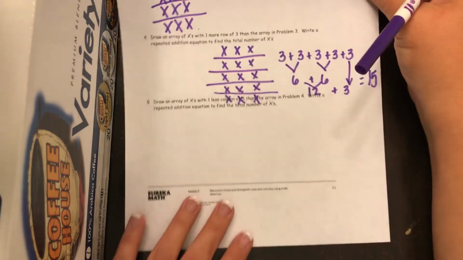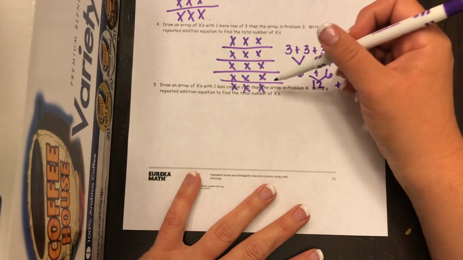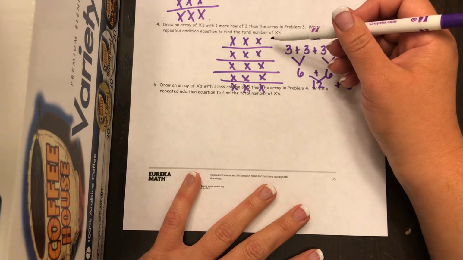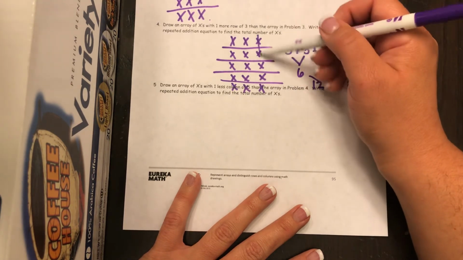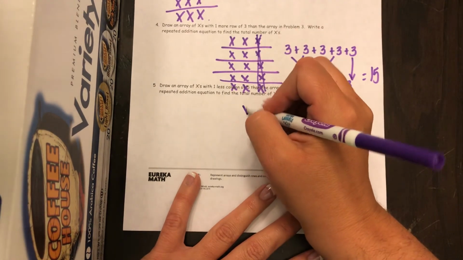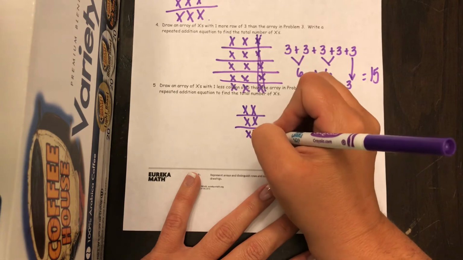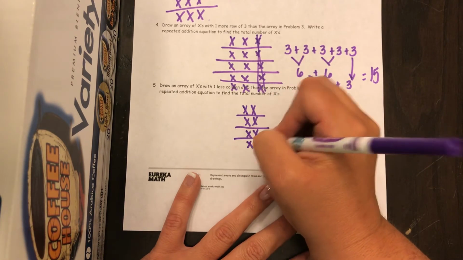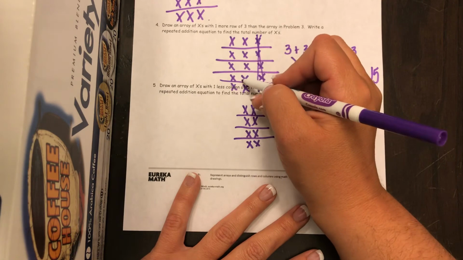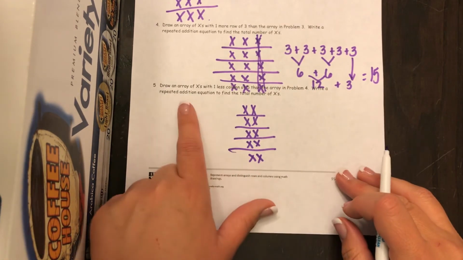Okay, you're going to draw an array with x's with 1 less column of 5 than the array in problem 4. So you're going to take one of these columns away, basically. Okay, so I'm going to redraw this with 1, 2 rows, 3 rows. Okay, 1, 2, 3, 4. So it's asking for 5 rows. Okay, then you're going to write a repeated addition.